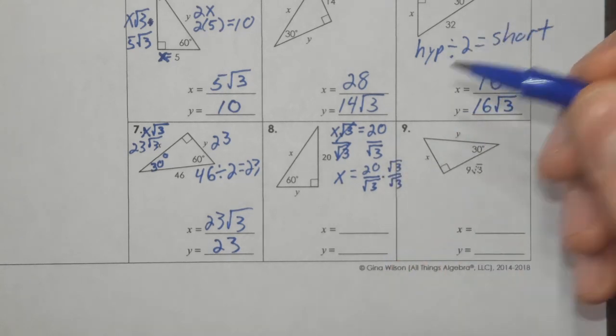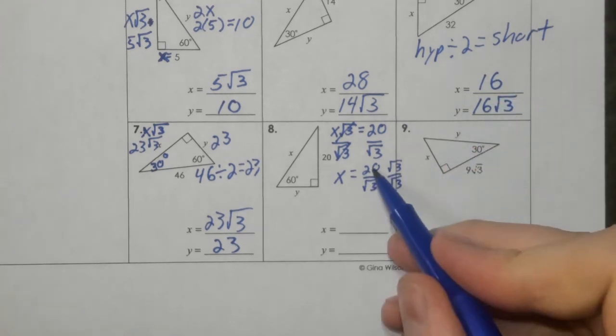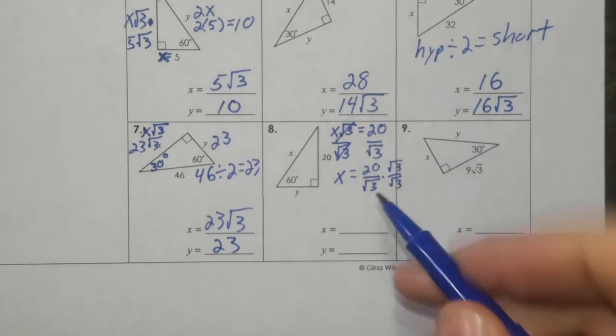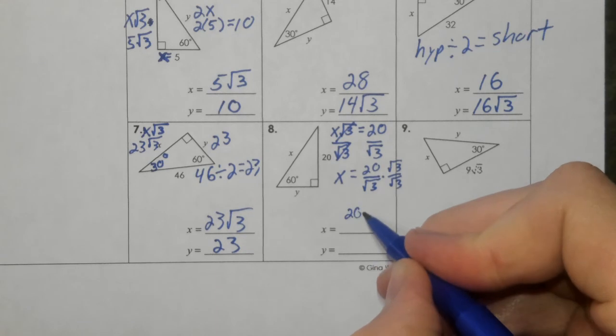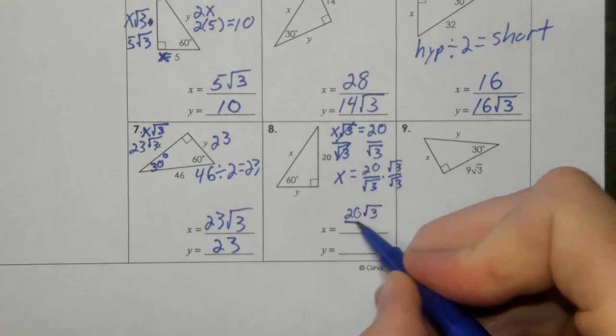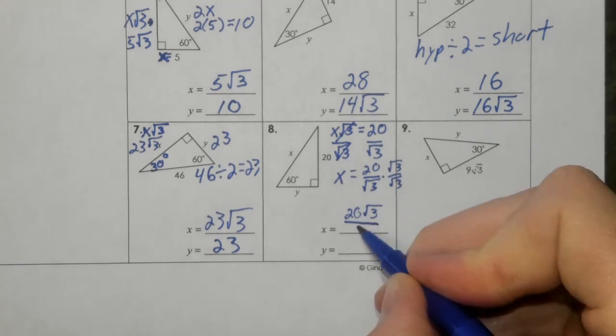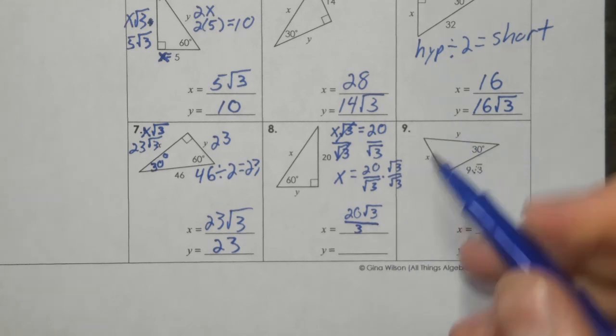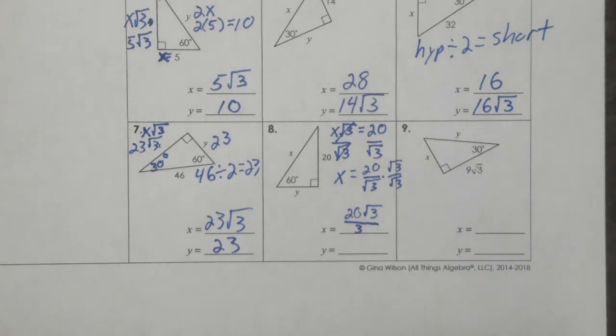Okay, so in the numerator, I have 20, just go straight across. 20 times the square root of 3 would just be 20 square root of 3. And square root of 3 times the square root of 3 is just 3. So I have 20 times the square root of 3 over 3.